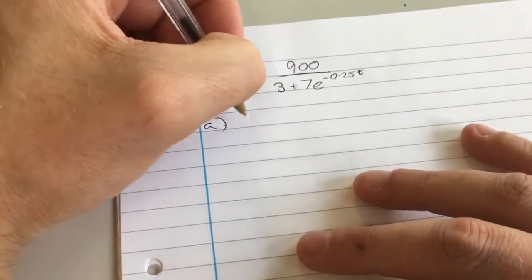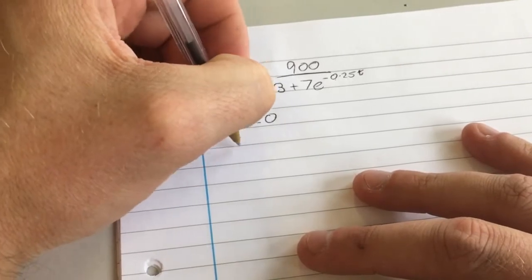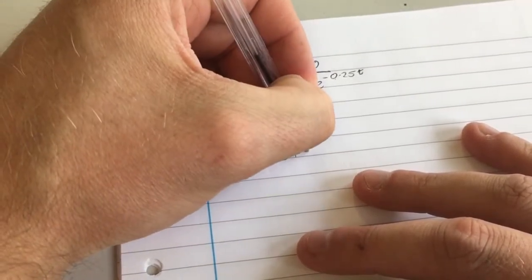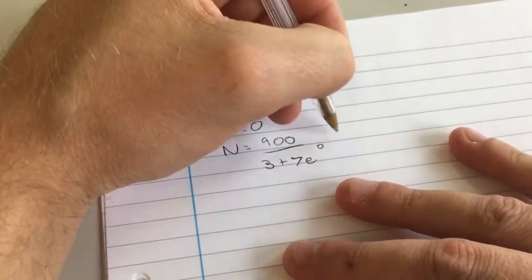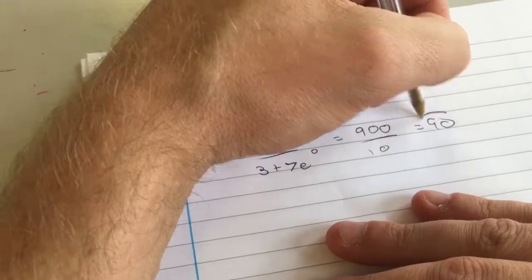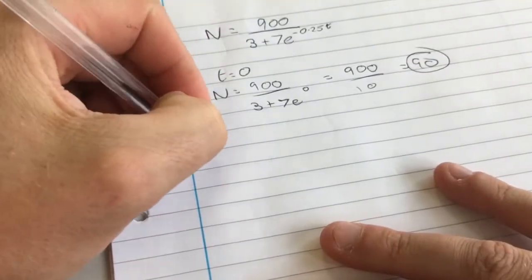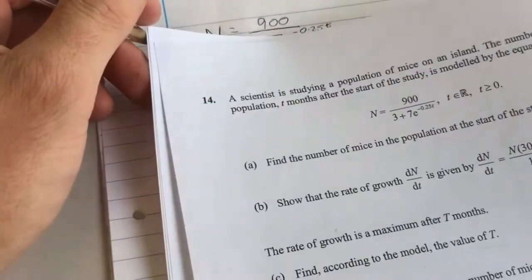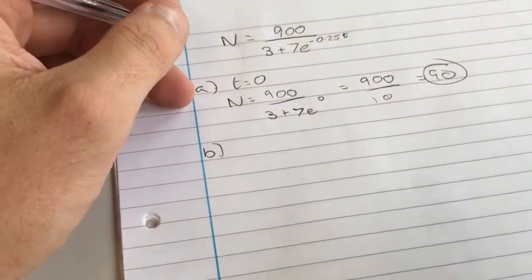the study. So start of the study is when t equals 0. So we're going to get n equals 900 over 3 plus 7e to the 0. In other words, it's going to be 900 over 10, which is 90. Right, part B, show the rate of growth is given by that equation.